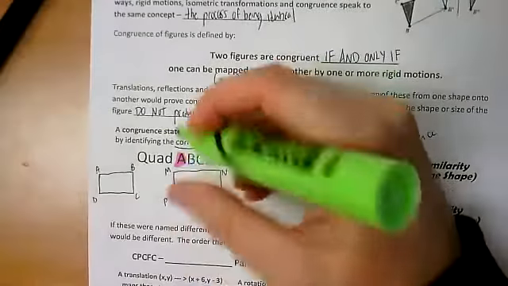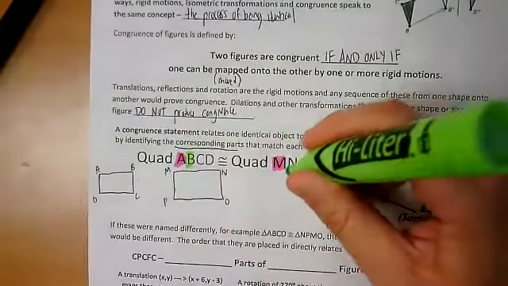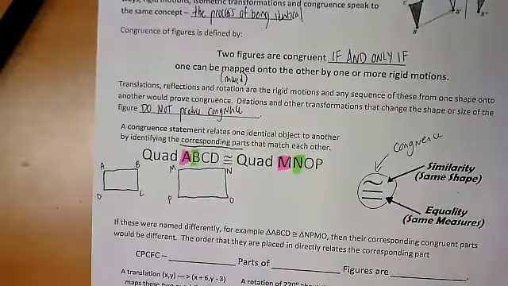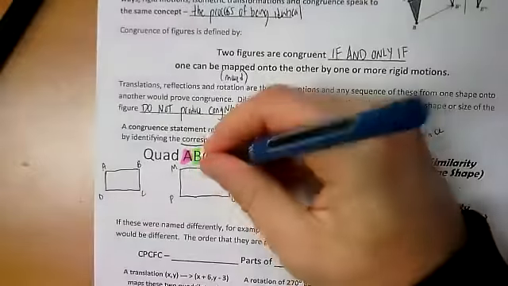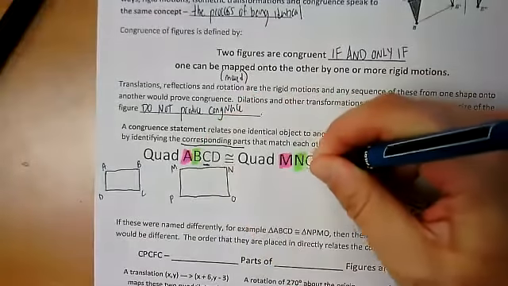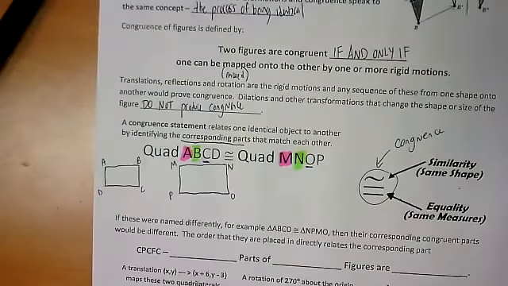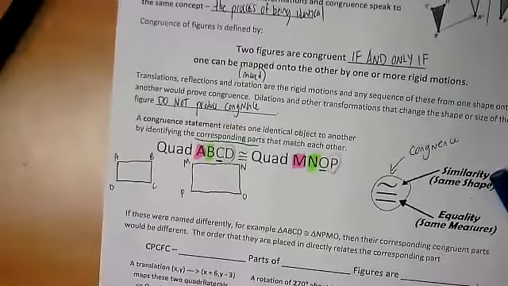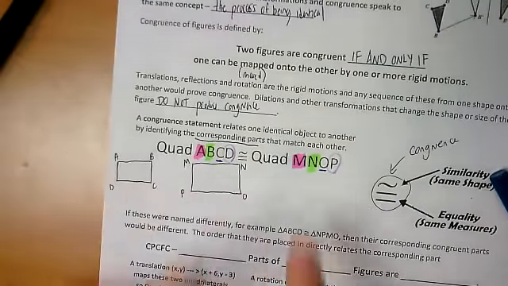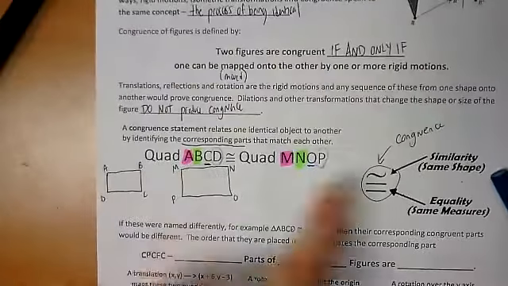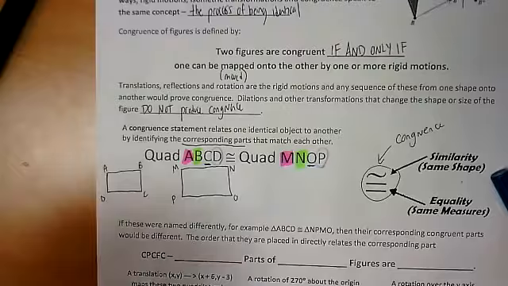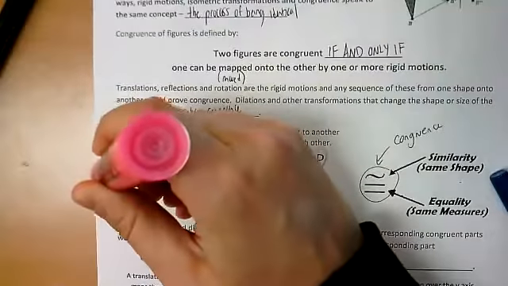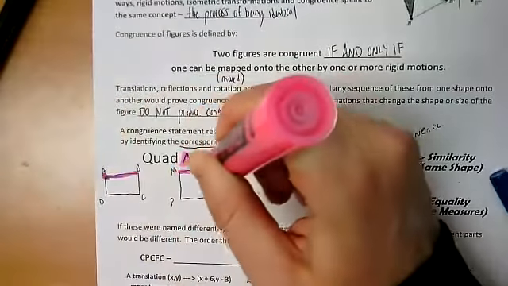That means point B is going to correspond to point N. Point C would correspond to point O. And then point D is going to correspond to point P. Okay, and you can actually form congruency statements by saying certain sides and certain angles are also congruent based on this information. So I can say, for example, side AB is going to be congruent to side MN.